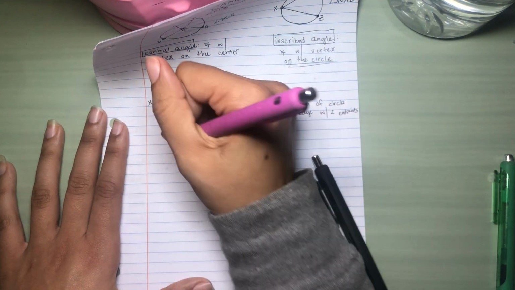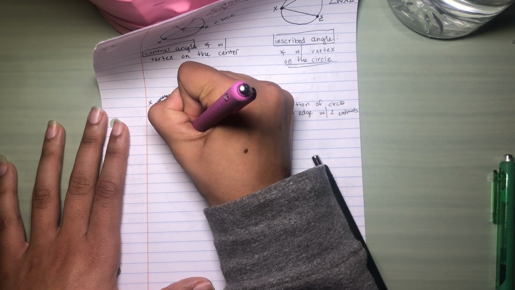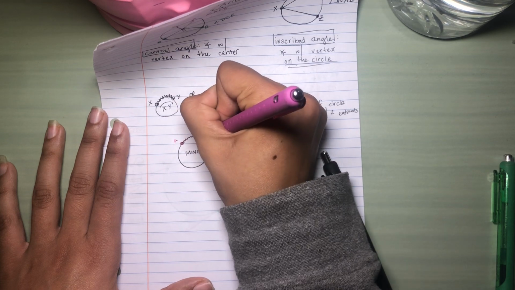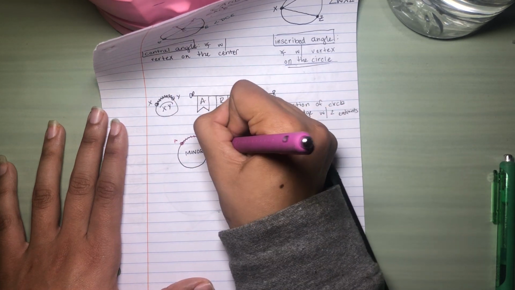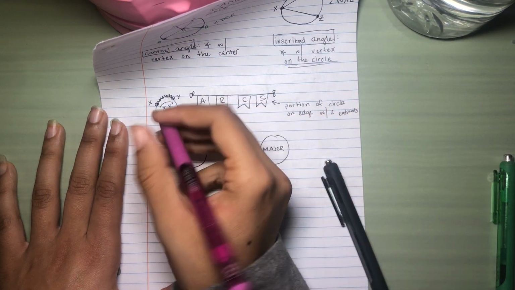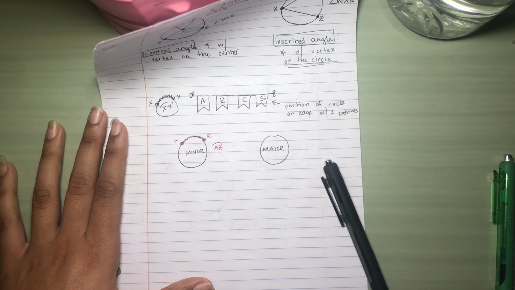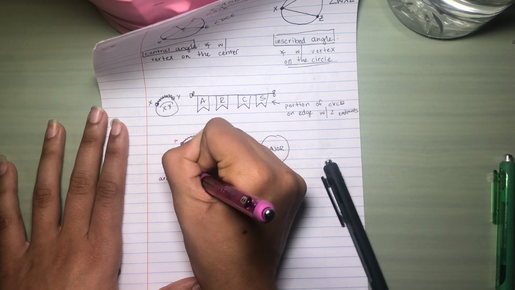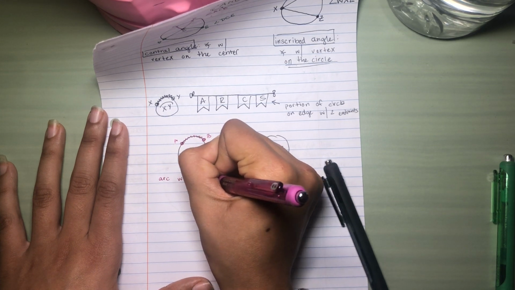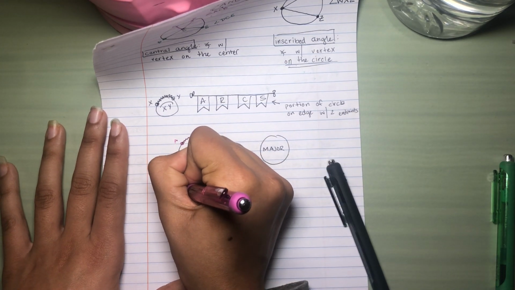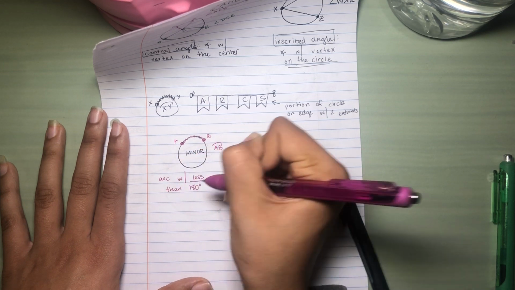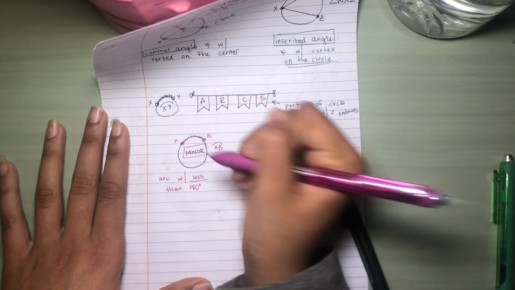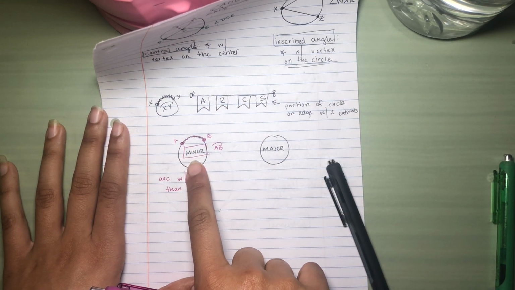A minor arc, like this minor arc AB, I'll put over here. A minor arc is an arc with less than 180 degrees. So this is less than 180 degrees. And please box minor. You need to know what a minor arc is.